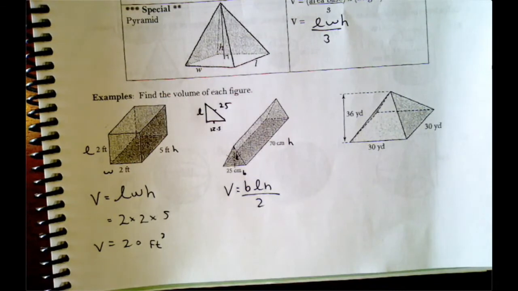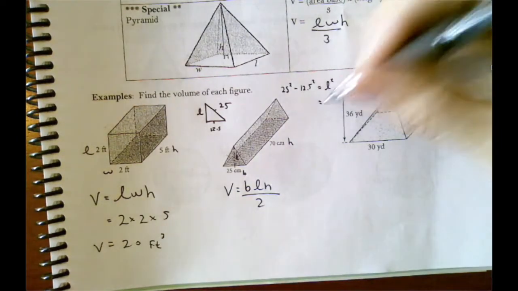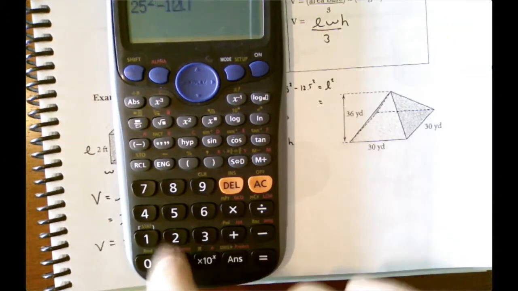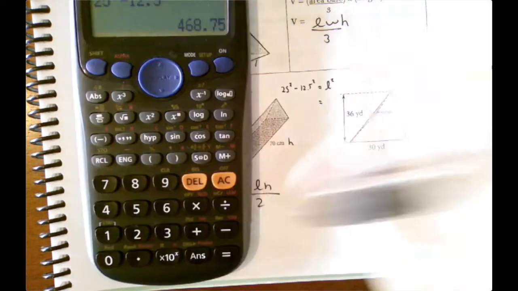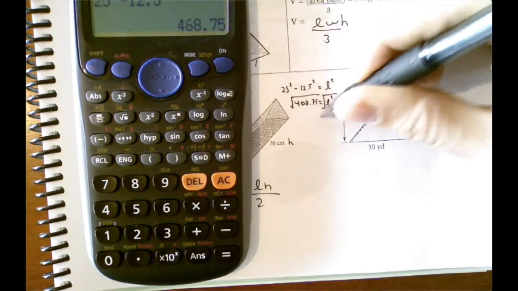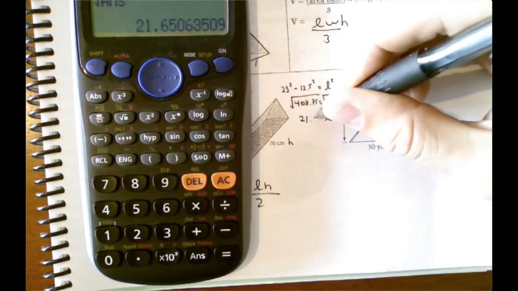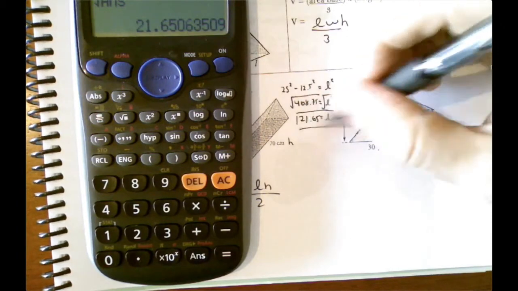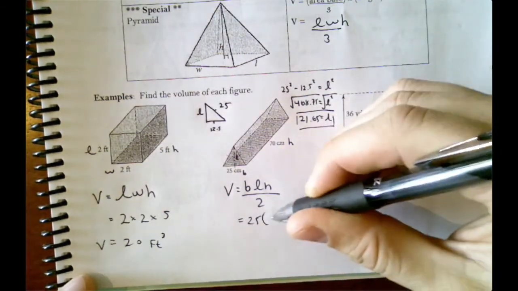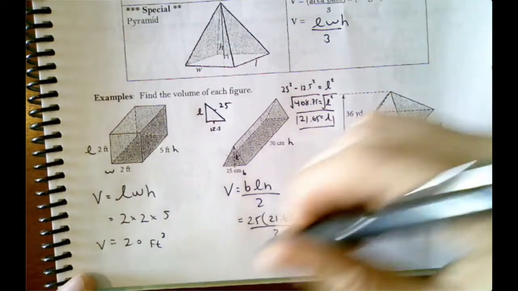The way we do that is Pythagorean theorem. 25 squared minus 12.5 squared would equal L squared. I'm going to use my calculator. 25 squared minus 12.5 squared is 468.75, and to find L, we would square root. And we get 21.65. So a little bit of work with Pythagorean theorem first, and now we know L. So we've got 25 times 21.65 times 70 divided by 2. And that's how we find our volume.